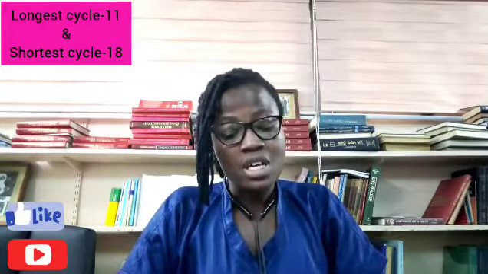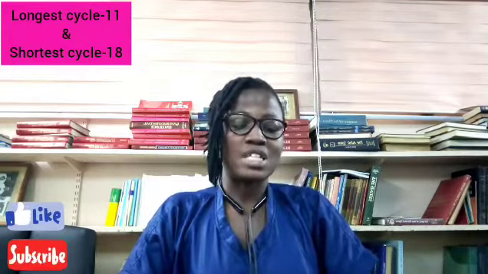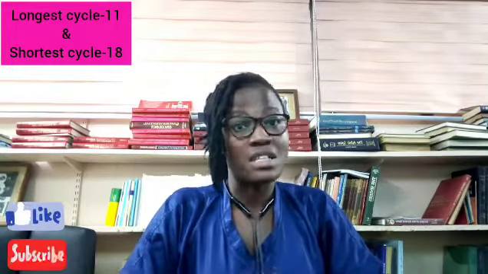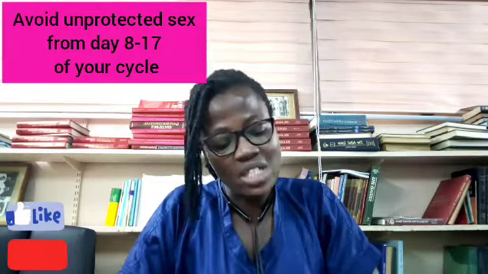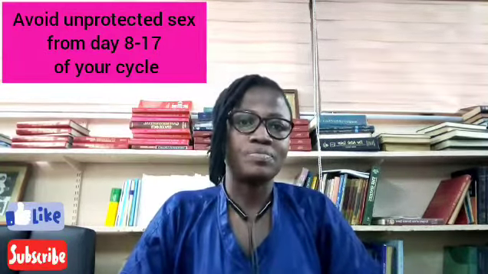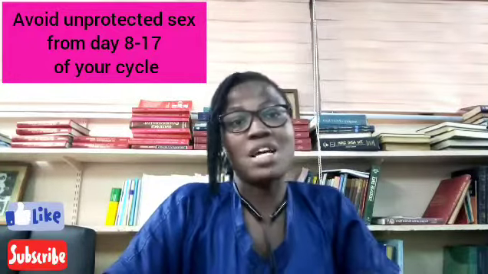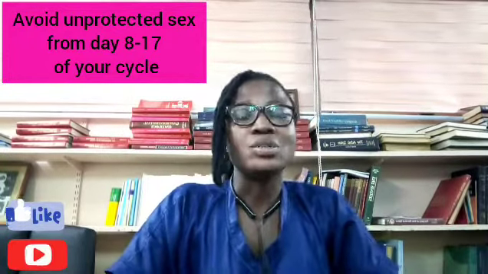So this means for an individual whose longest cycle is 28 days and whose shortest cycle is 26 days, among the 6 cycles that you have selected, you should avoid sex from day 8 to day 17 of your menstrual cycle. If you still must have sex during this period, then you would have to use another method of contraception, a better method of contraception.